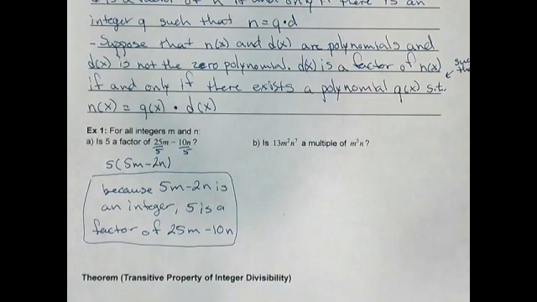All right, we're doing the same thing, but now they're asking us, is 13m squared n to the 7th a multiple of m to the 3rd n? So that's a little bit of a different question. Remember, factors are smaller things that make up a bigger part. Multiples are things that are bigger, made up of smaller things.